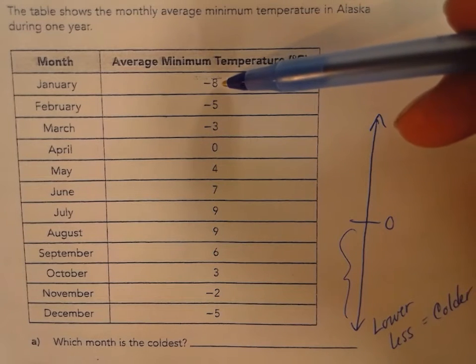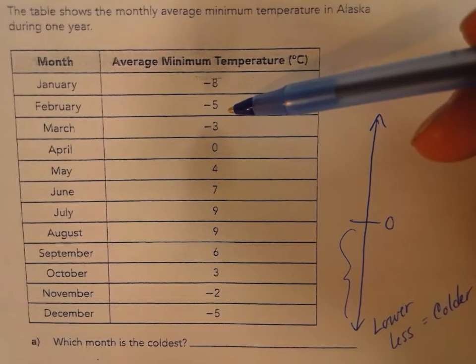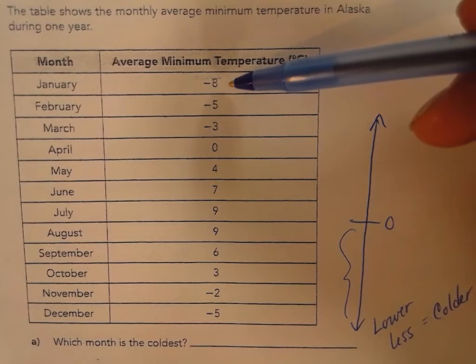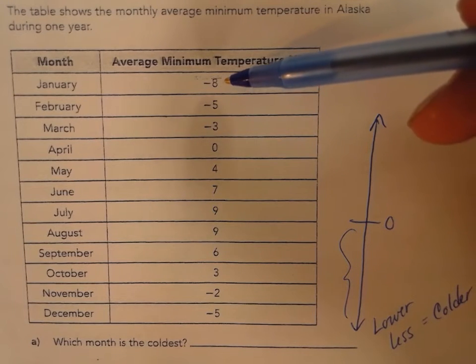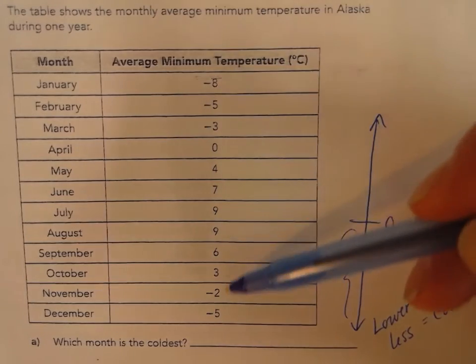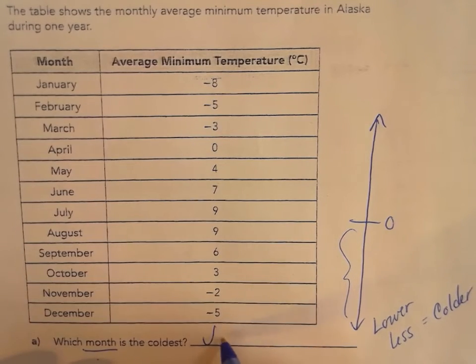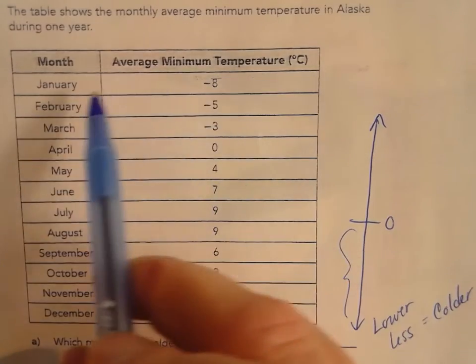I notice there's a -8 and a -5. They're both pretty low on the number line, but which one would be farther? Oh, that's right, -8 would be lower or less. So in that case, it would also be the colder. It'd be the coldest. And I don't see anything farther away from 0 or more negative than -8. So which month? I don't want to write -8 here. Which month goes with it? Oh, that came from January. I notice next to this -8, there's a January here.